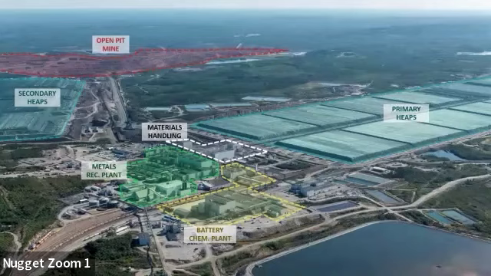Also, the ready-made uranium extraction plant is seen here. Some details of the process.